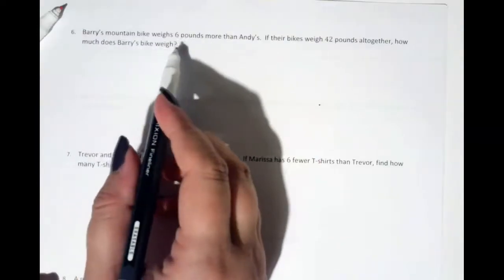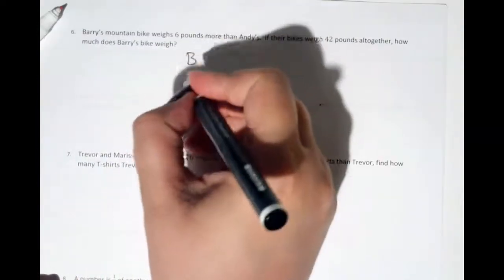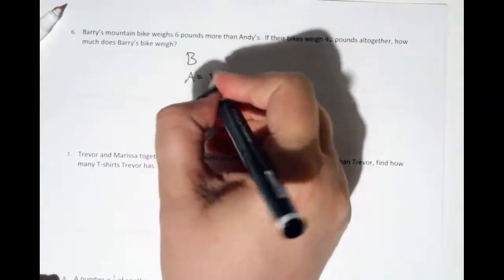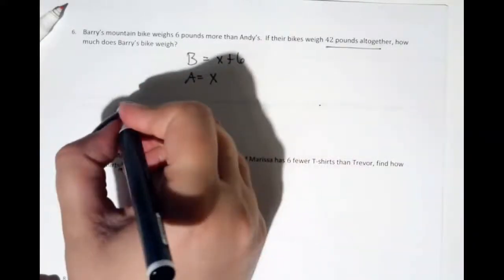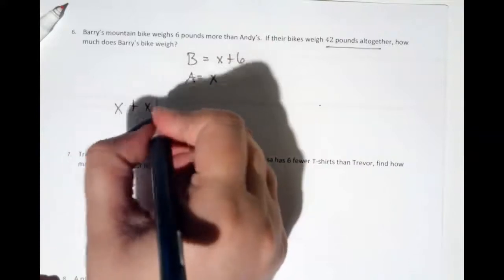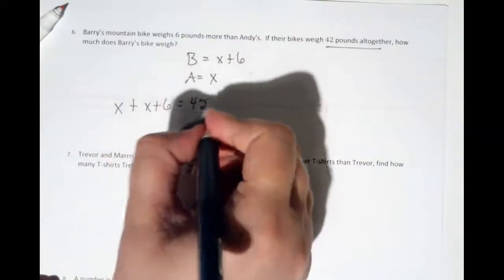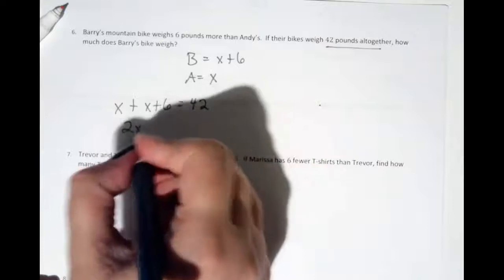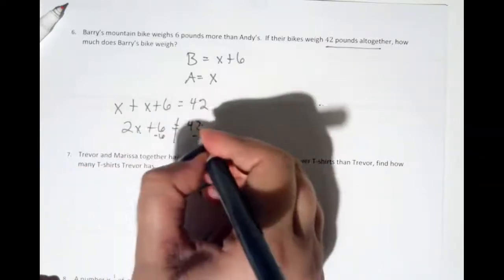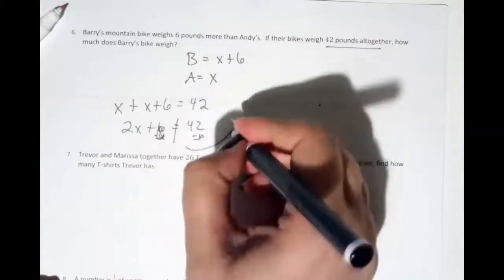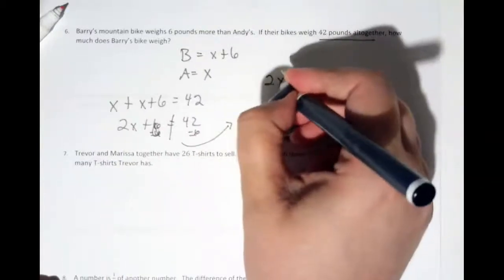Barry's mountain bike weighs 6 more than Andy's. So Andy's, we'll call it x. Barry's would be 6 more than that. Their bikes weigh 42 pounds together. So x plus x plus 6 is 42. Combine like terms. Solve the equation. I run out of room again.